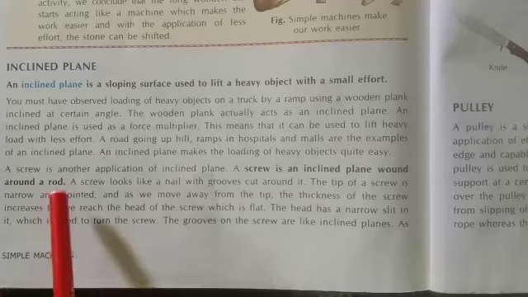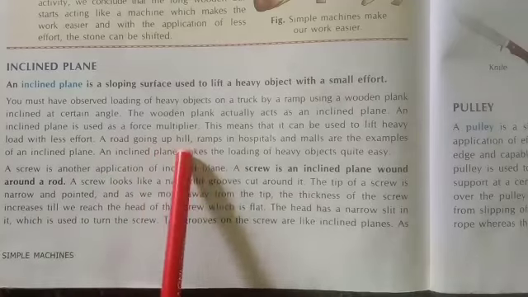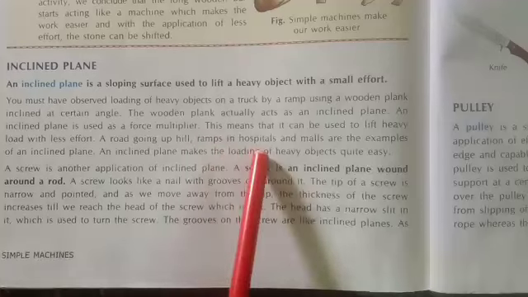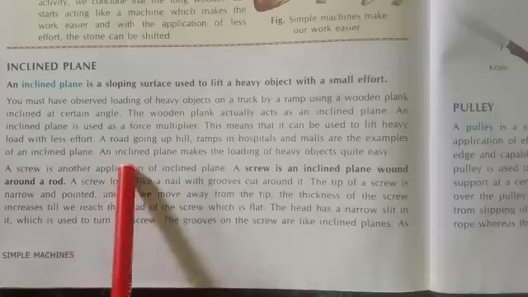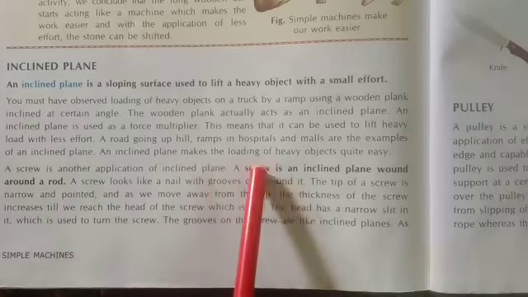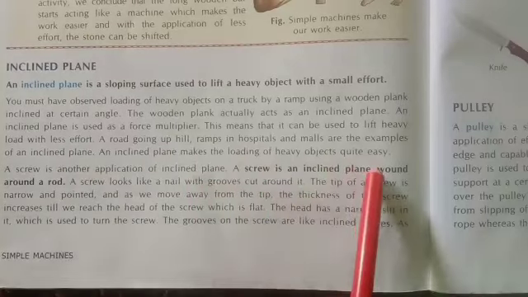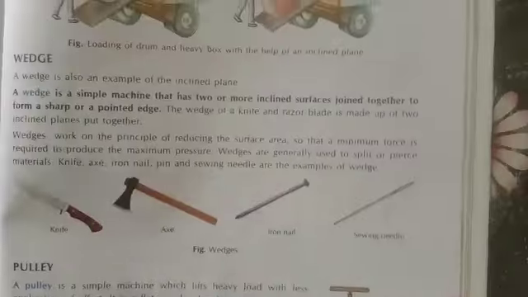Another you have seen, I think, a road going uphill, ramps in hospitals and malls are examples of inclined plane. An inclined plane makes the loading of heavy objects quite easy. Okay, next is wedge.